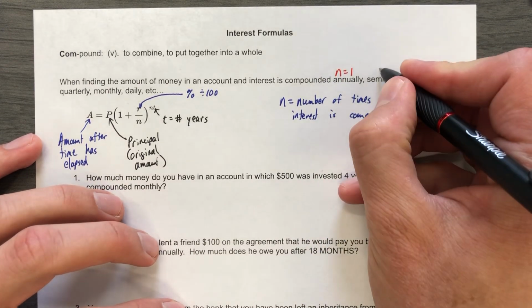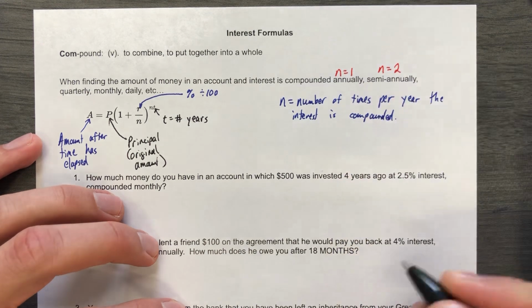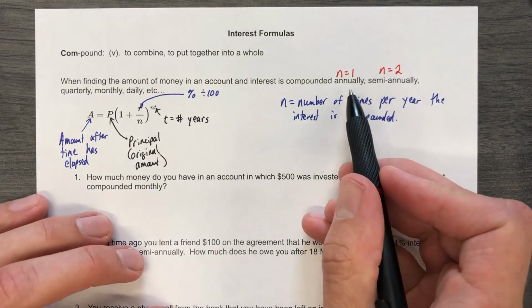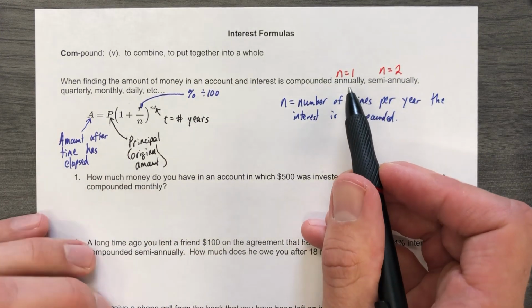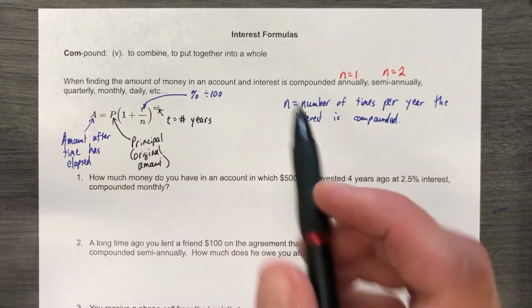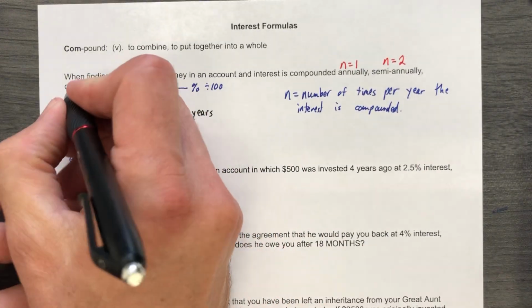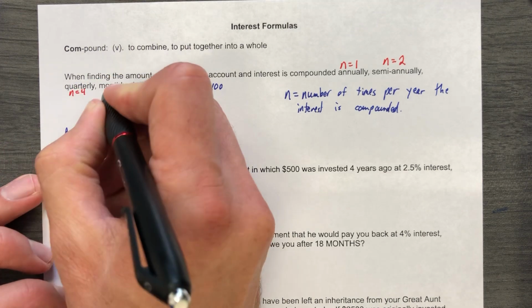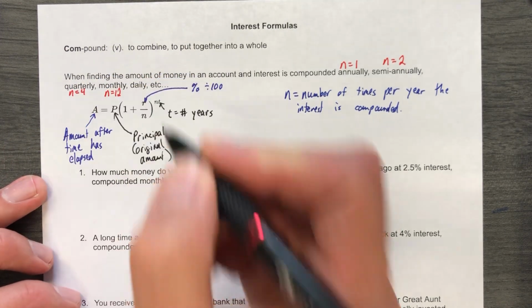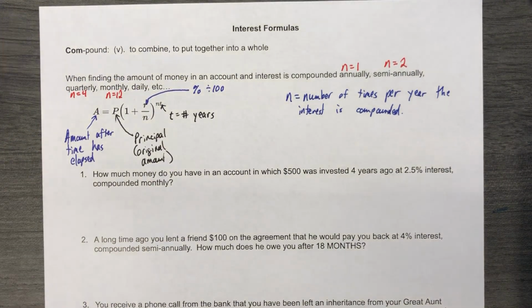Okay, if your interest compounds annually, that means it happens once per year. If it compounds semi-annually, then it happens twice per year. So if your interest compounds annually, then at the end of every year, they will say, all right, time to kick your interest in, and then they take that percentage and put it together into the whole amount. If it's quarterly, that's 4 times a year.